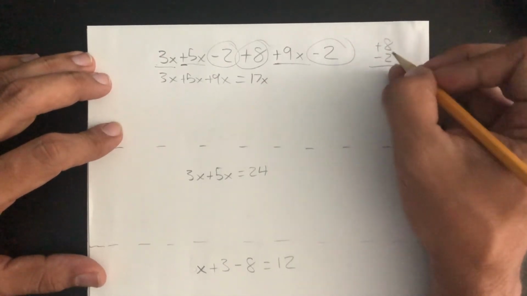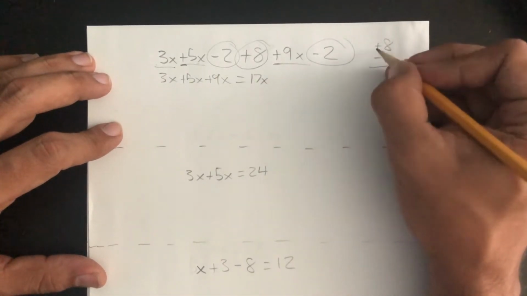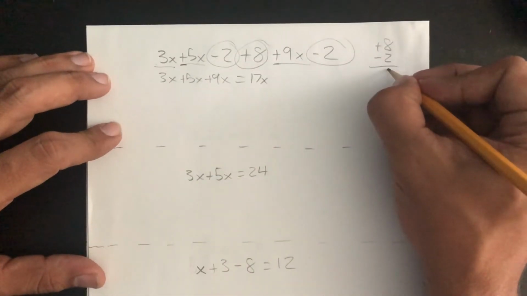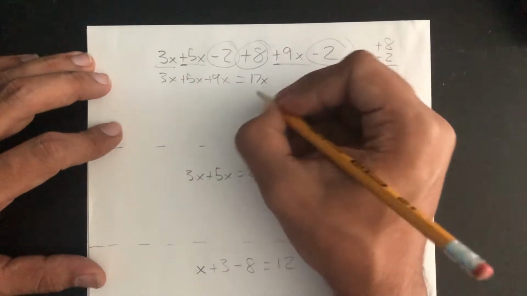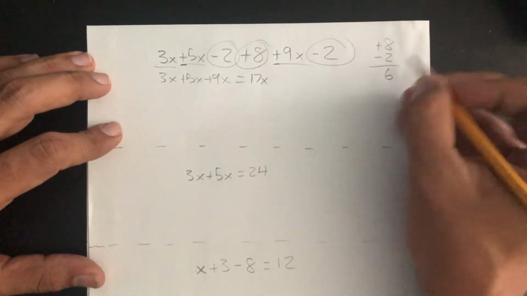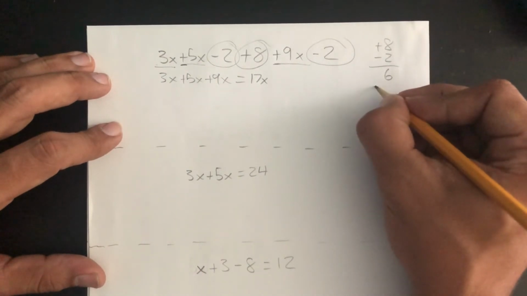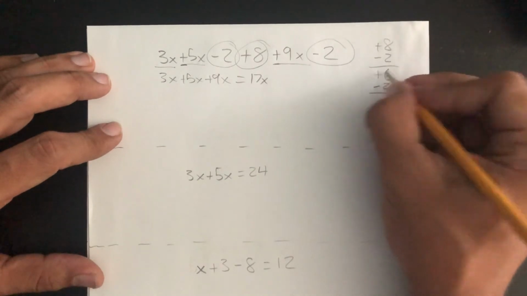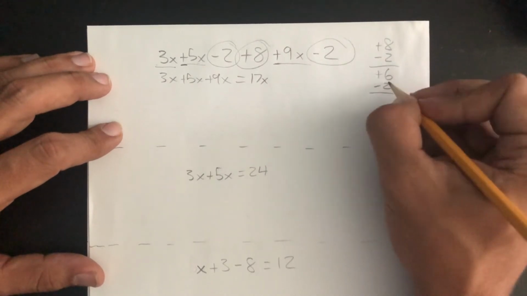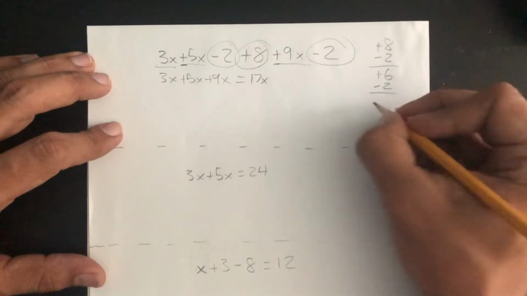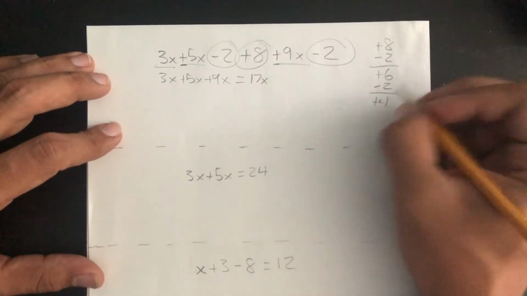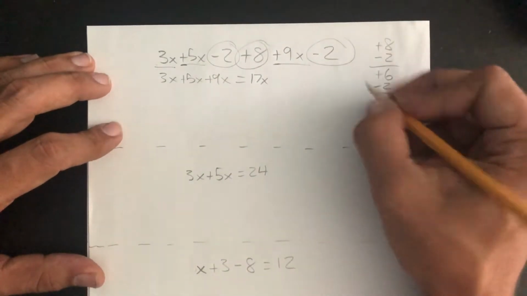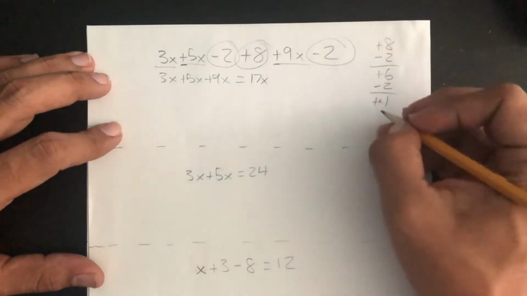Then in some instances, it'll look like a regular problem. So 8 minus 2, that is 6. Okay, so it's a positive 6. So now I have positive 6 and a -2. So I'm going to put that underneath it. Again, this has ended in a positive 6 result, so then it's just going to be 6 minus 2. That's going to be a positive 4, right? So my end result is a positive 17x and a positive 4.